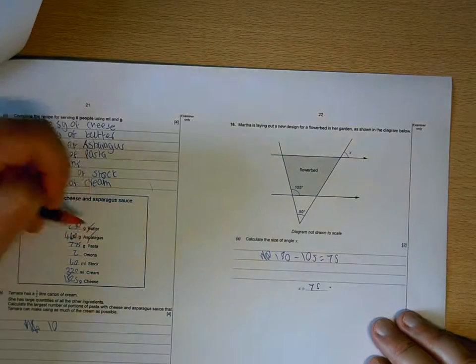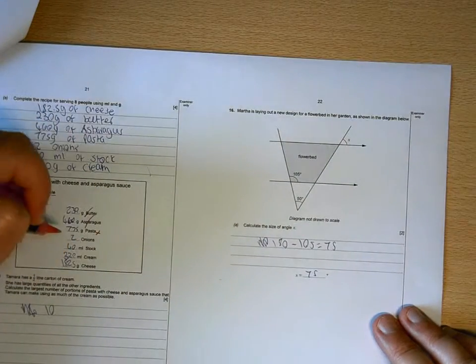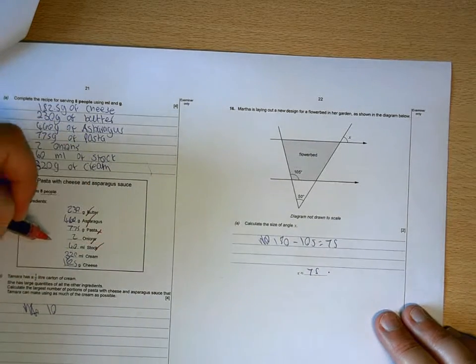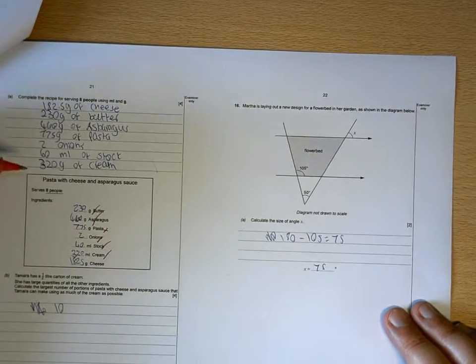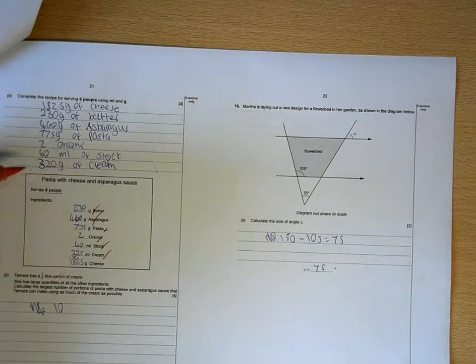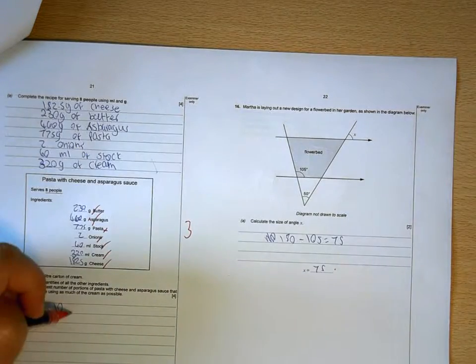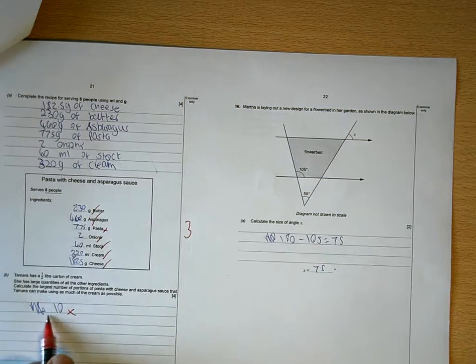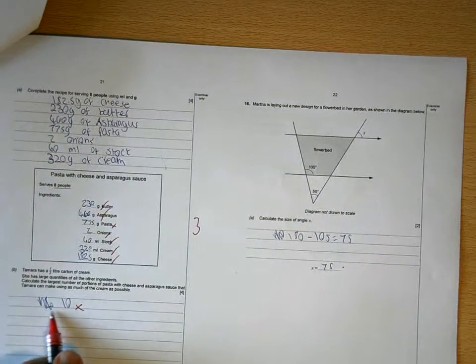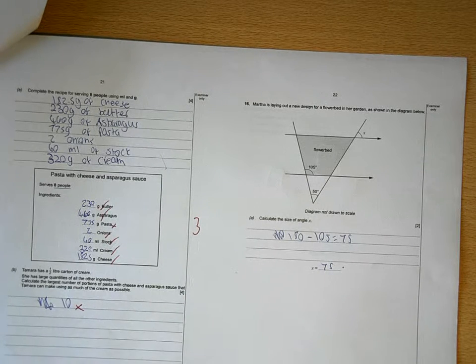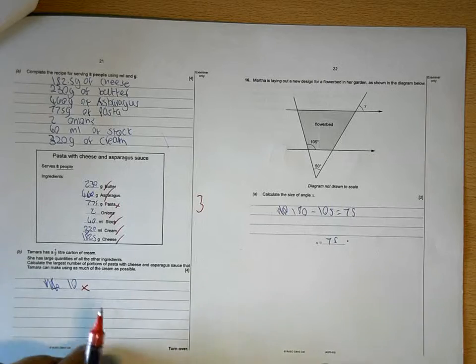234.60, that one's wrong. 2 onions is right. 460 is right, 320 is right, and 182.5 is good as well. So you've only made one mistake there. This is wrong. 12, if that does say 12 under there, 12 would have been right. But again, for 4 marks, you haven't shown me any workings, so I can't give you any credit.